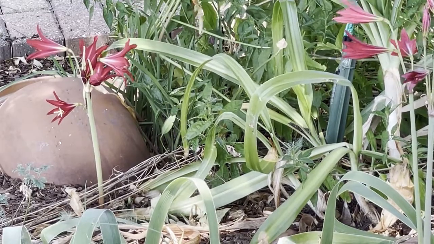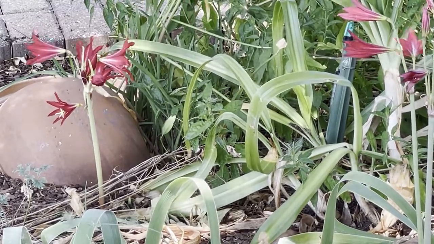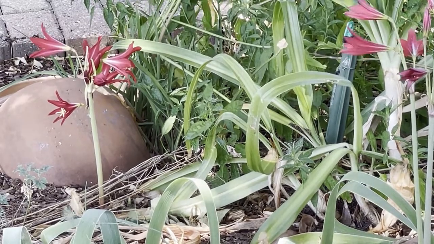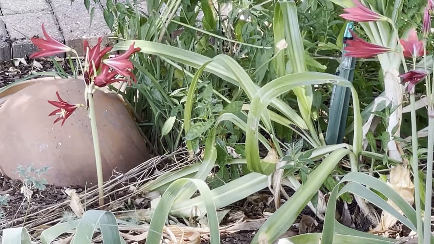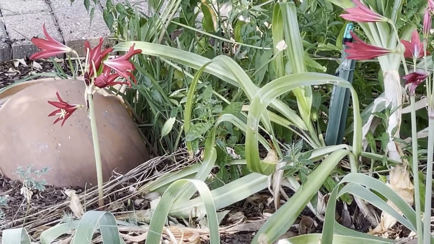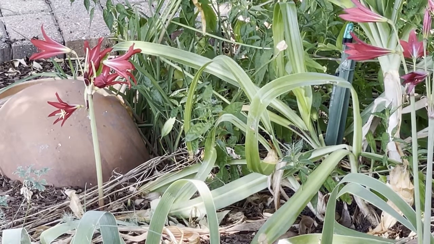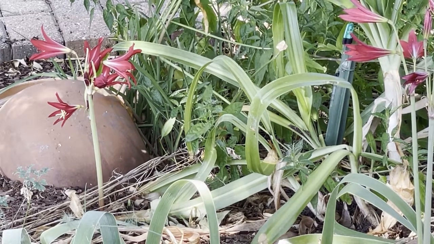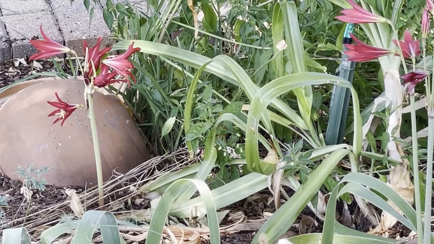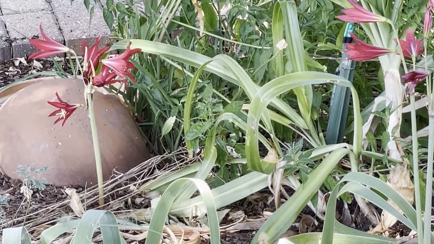But before I get started, I want to talk just a little bit about what you see in the video today. Today I'm showing you oxblood lilies. They have been in the garden for maybe about a week now, and I wanted to just capture one more video of the oxblood lilies before they're finished.